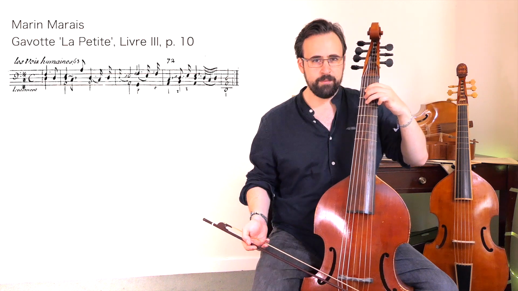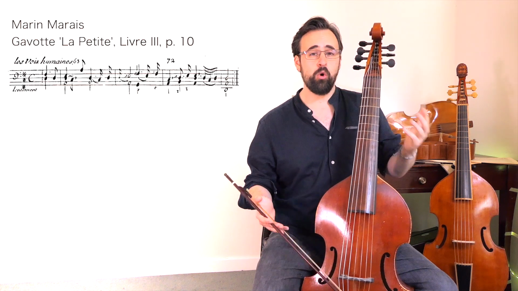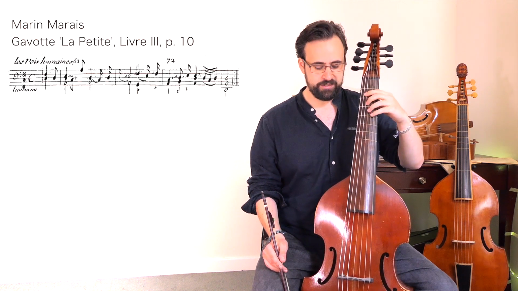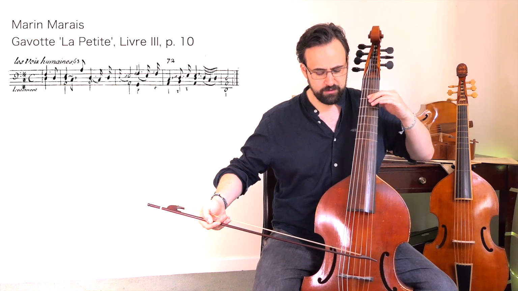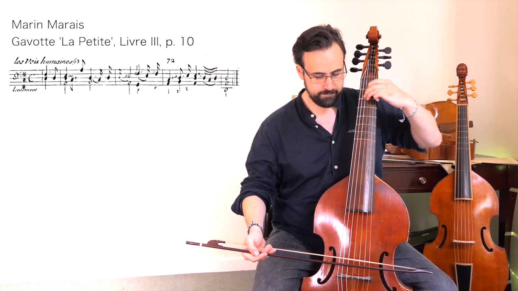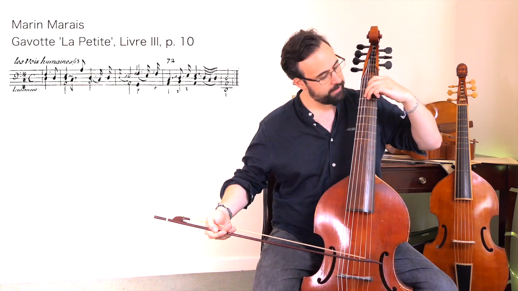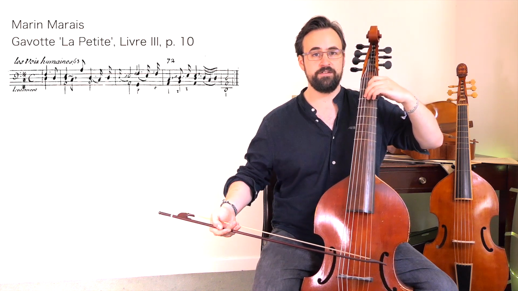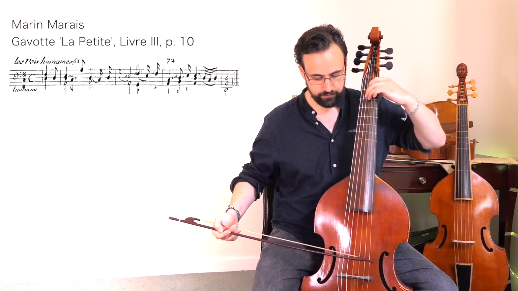So when approaching chordal versions of trills, it's worth breaking them up again into the basic shapes. So the initial trill here, I'm unusually trilling not the top string that I'm playing, but actually the next string down, the middle string of the chord.